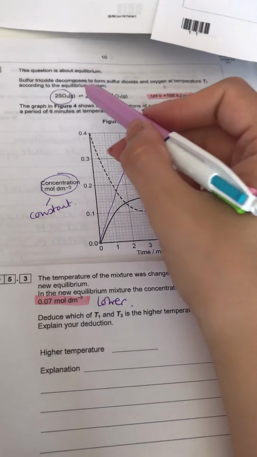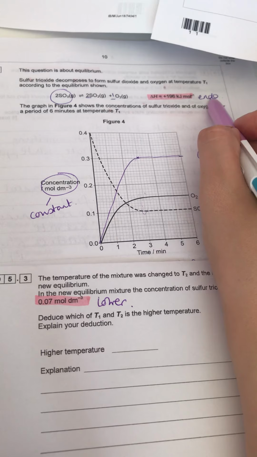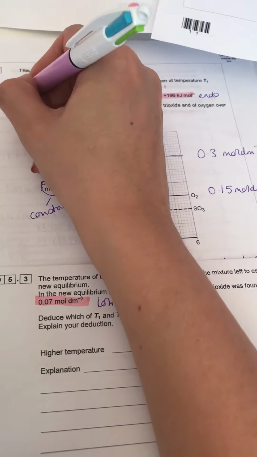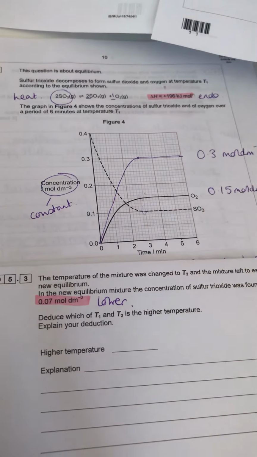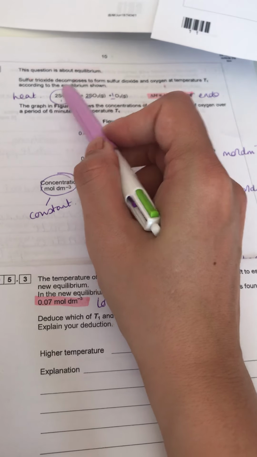So we originally looked at this and said that the forwards reaction was endothermic. Now, because of our understanding of equilibrium, we know that if a forward reaction is endothermic, the reverse reaction must be exothermic. So that tells me that heat would be released with sulfur trioxide.